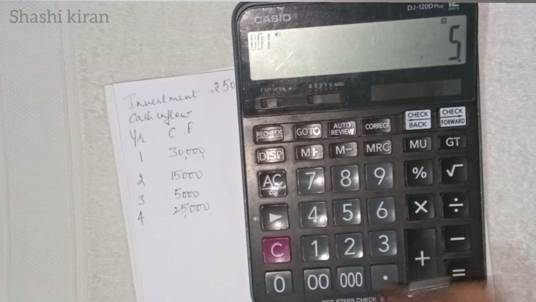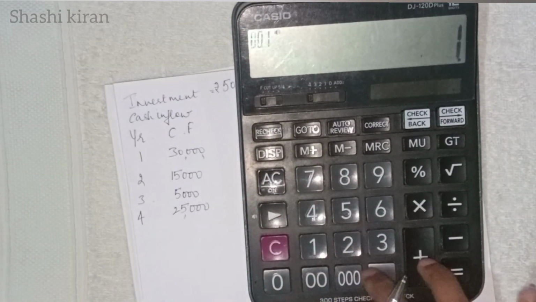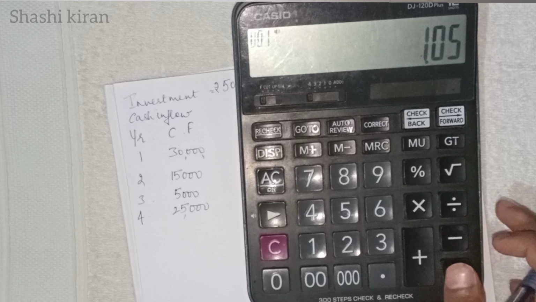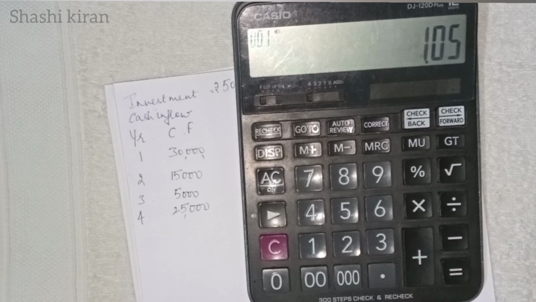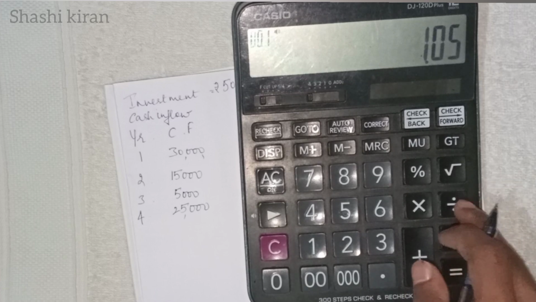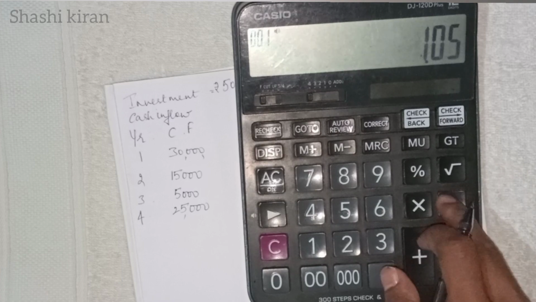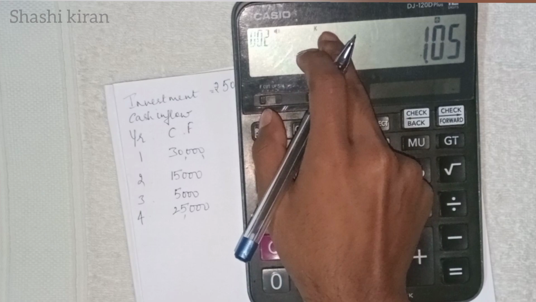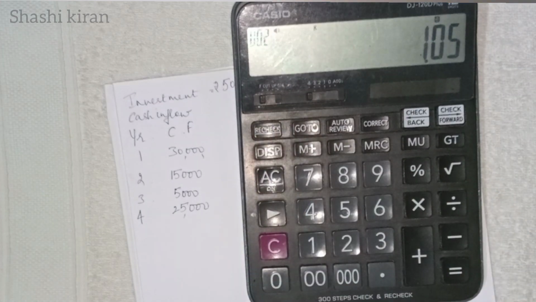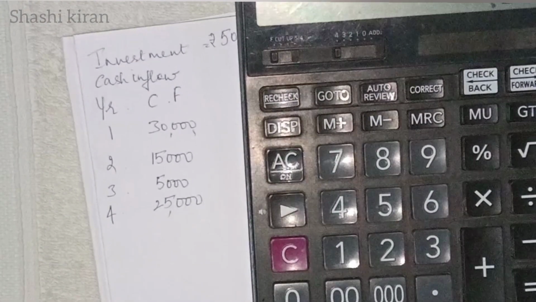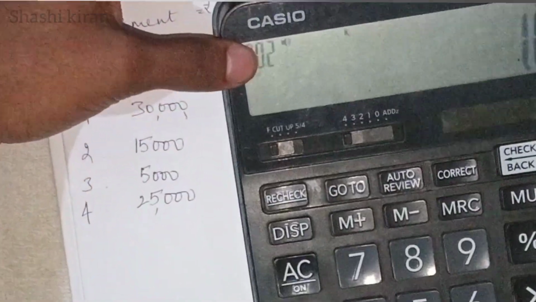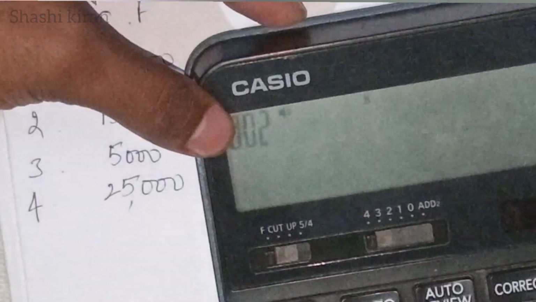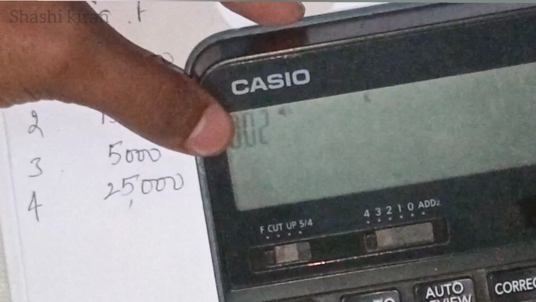So like this you need to do for the percentage. Now take your calci, and the answer which you got, 1.05, you need to enter in your calci and press the divide button 2 times. You can see the K symbol will show in your calculator. I will show it in focus mode. You can see the K symbol is showing there.